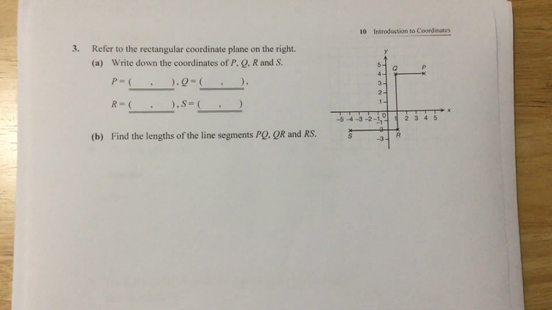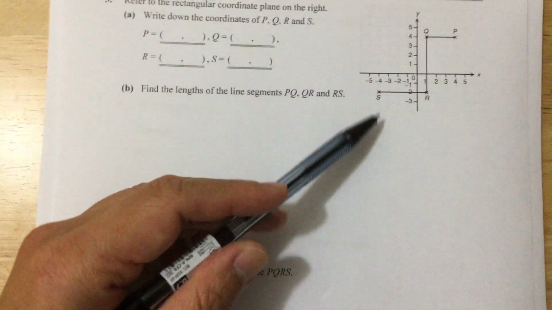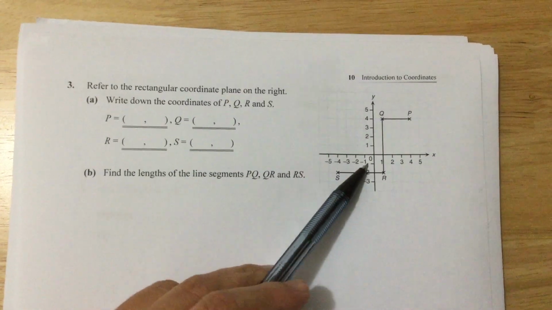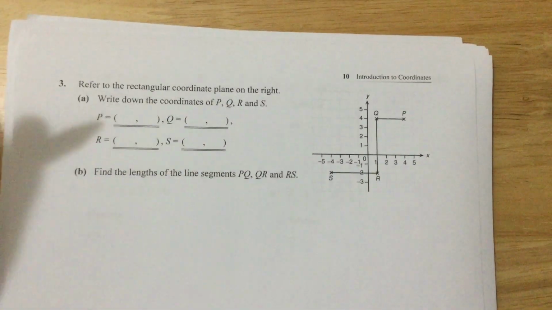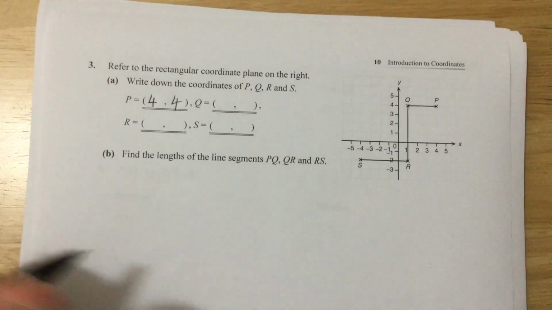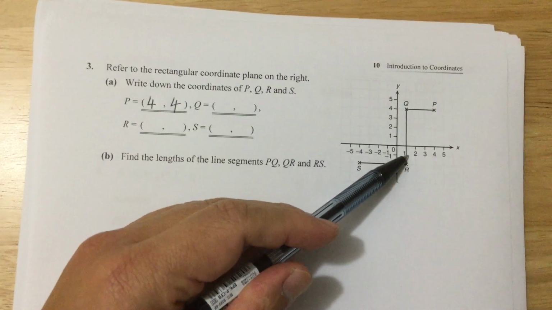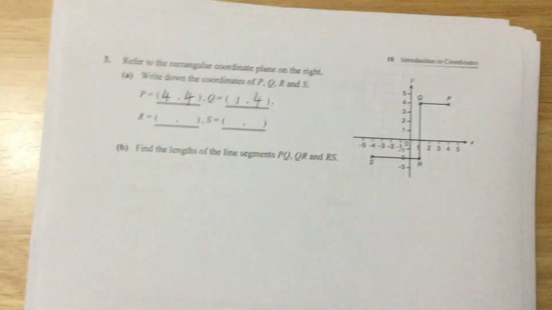Okay, now please look at the coordinate for P. You will see obviously from 0 to the right is 4. Upward is 4 units again, so P is 4, 4. For Q, you will see to the right 1 unit and upward 4 units, so the answer is 1, 4.